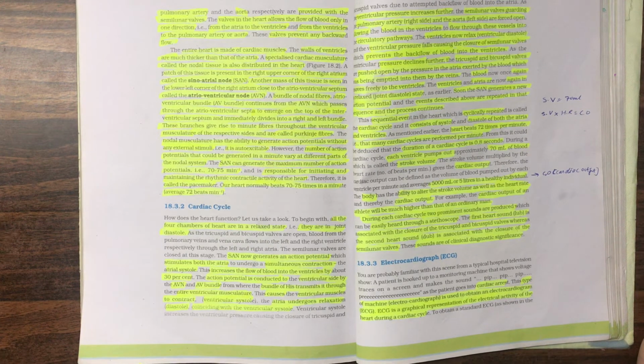The ventricles now relax, that is ventricular diastole, and the ventricular pressure falls, causing the closure of semilunar valves, which prevents the backflow of blood into the ventricles. As the ventricular pressure declines further, the tricuspid and bicuspid valves are pushed open by the pressure in the atria exerted by the blood, which was being emptied into them by the veins. The blood now once again moves freely to the ventricles. The ventricles and atria are now again in a relaxed state, that is joint diastole.